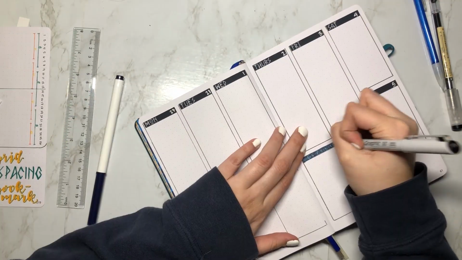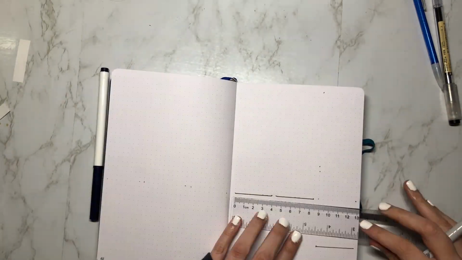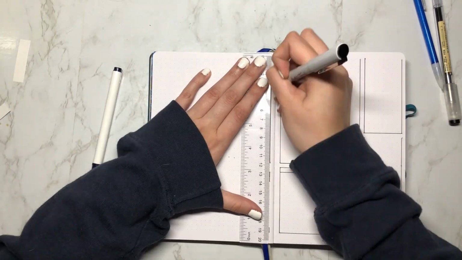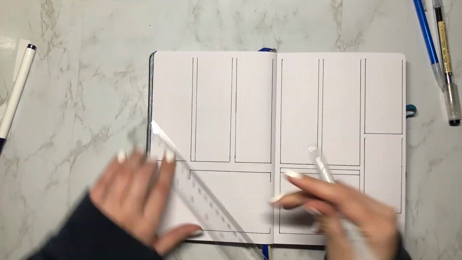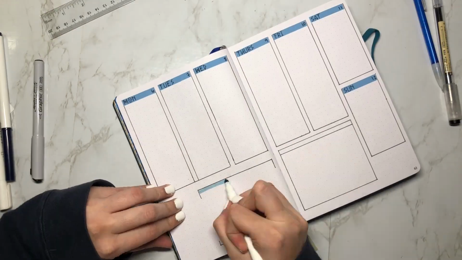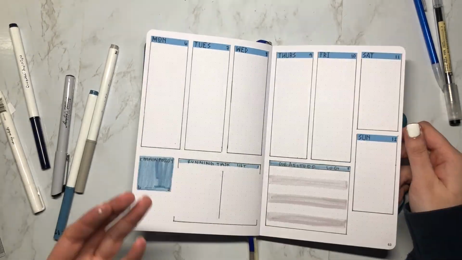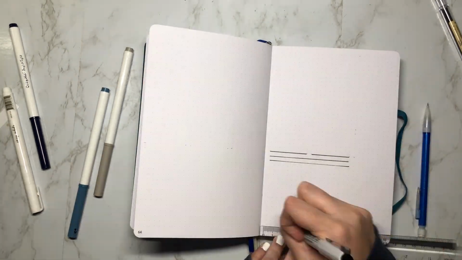Then, of course, I have my weeklies. They haven't changed since last month. Right now, this layout really fits my needs, so I don't feel the need to change it. My boxes for each day are 8 squares wide and 22 squares long, and the weekend boxes are 8 squares wide and 16 squares long.